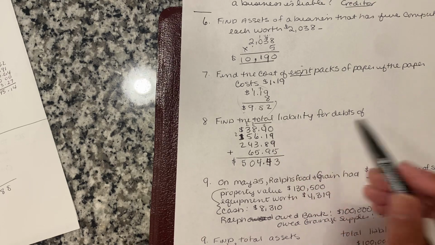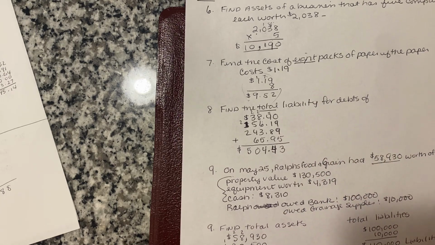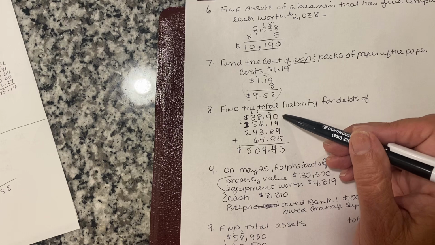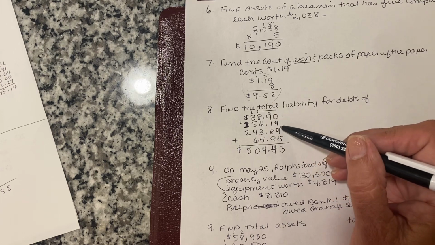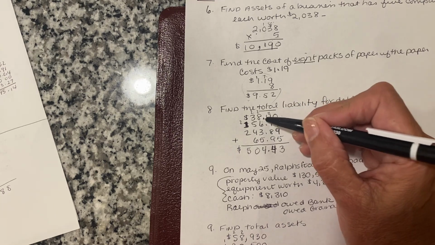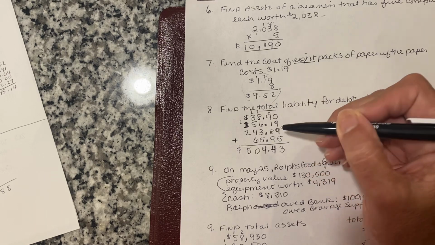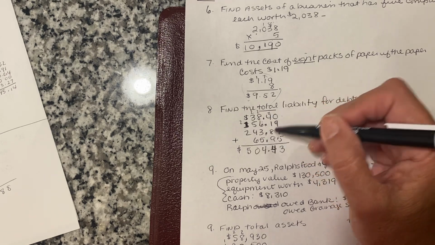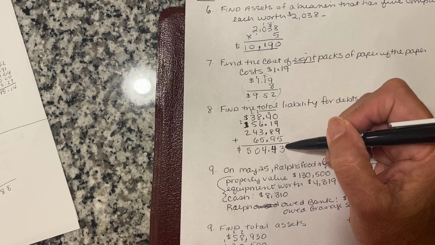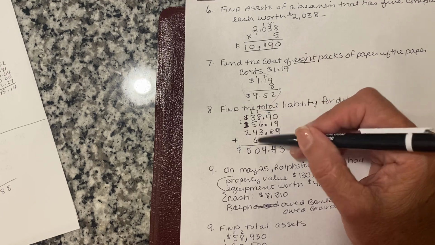Find the total liability for the debts. So here's all your debts, you add them up, $38.40, 156. Make sure you line up your decimal points, then add them all up. You know, so 18 and 5 is 23, so add them all up.